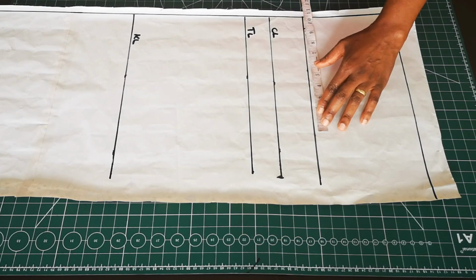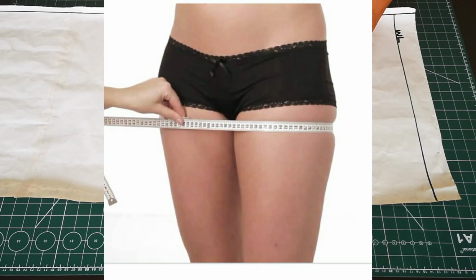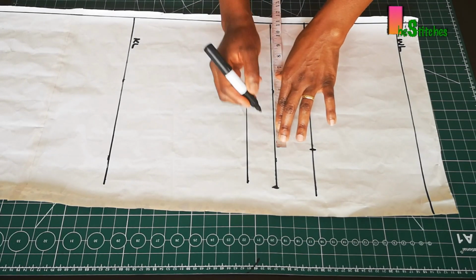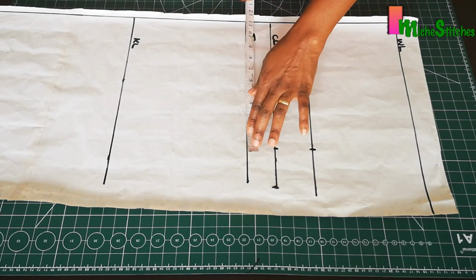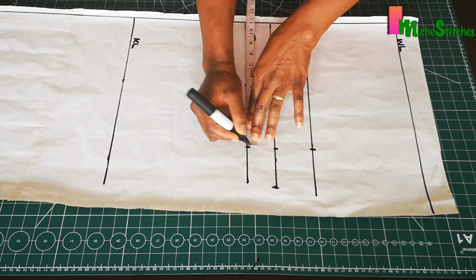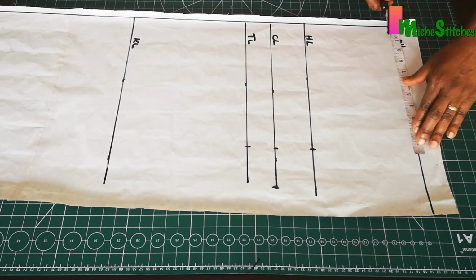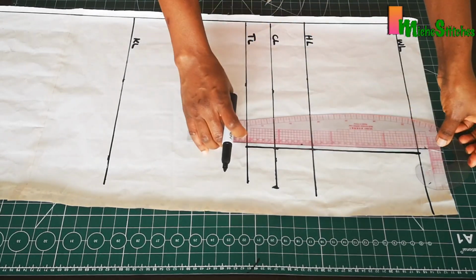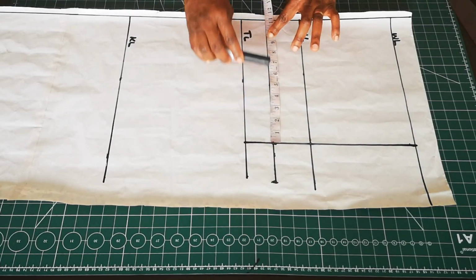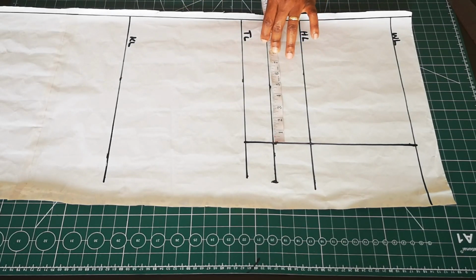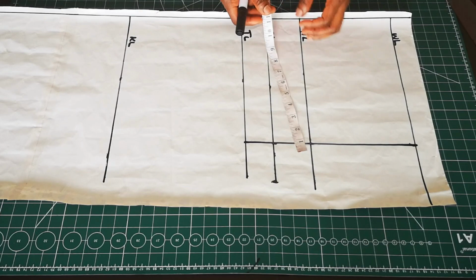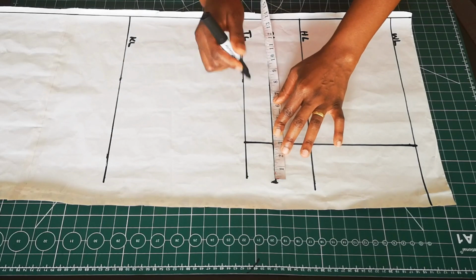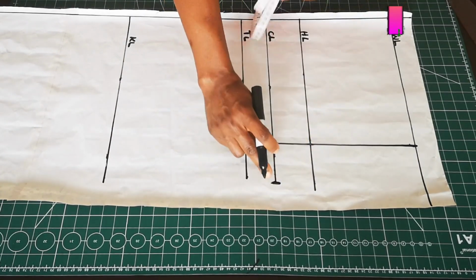Next, we're going to input our hip circumference divided by 4. I'm going to mark that here. That is 11 inches. We'll apply the same measurement on our crotch line, on the thigh line, and on the waistline. We'll just mark a straight line to connect the dots. We're going to divide this measurement by 4 inches. Okay, so if you divide 11 by 4, you're going to get 2.75, and that's what we're going to apply on this point. Just apply that measurement on this point to extend our crotch.